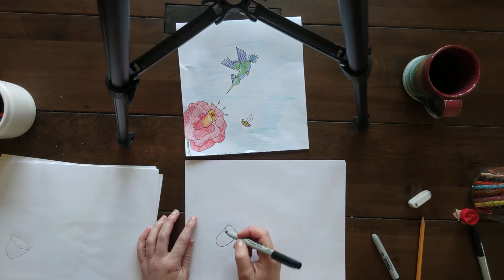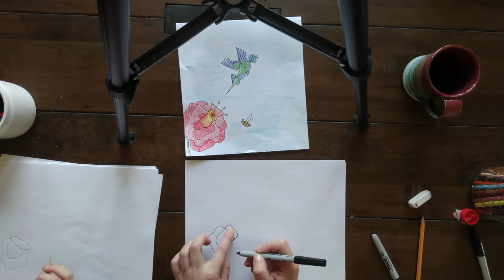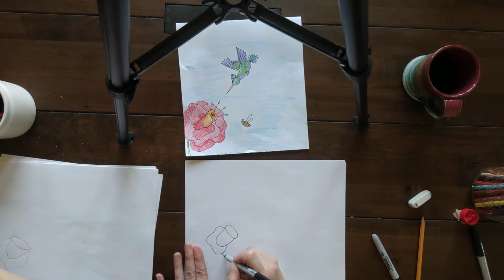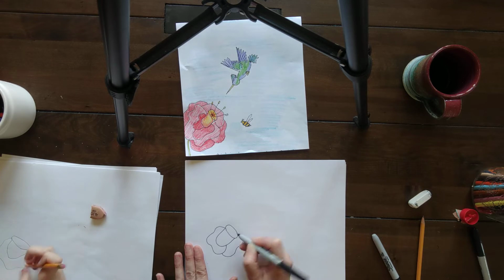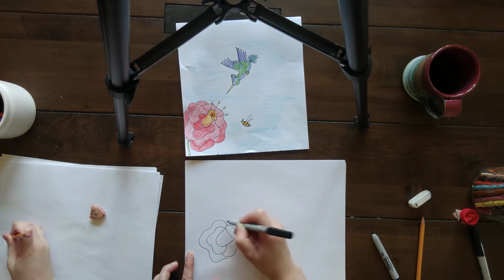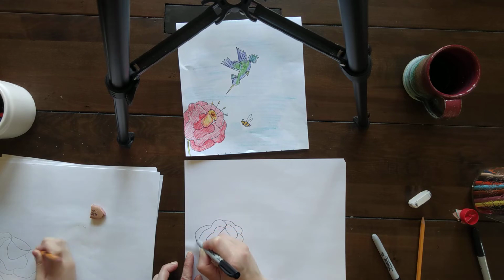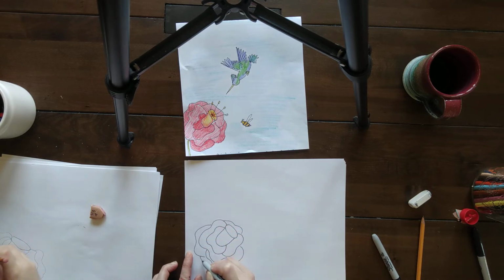So now with our flower, I just do wavy lines that repeat for the petals. I did a wavy line that starts from the side of that cylinder, that tube we just did. And I'm just gonna do some wavy lines that repeat around it. You can make your flower as big as you want, with as many wavy petals as you want. It's an easy way to make a pretty flower.